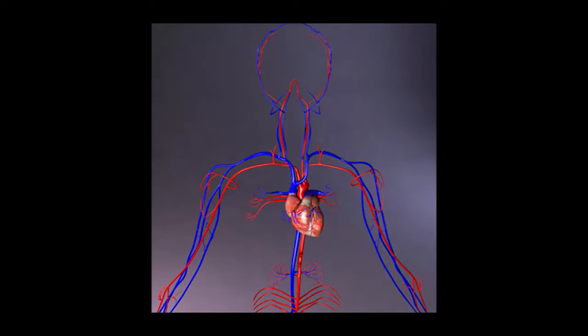There are 3 types of blood vessels: arteries, veins, and capillaries. Arteries are large blood vessels which carry the oxygenated blood we just described throughout the body. The aorta is the largest artery in our body. It carries the oxygenated blood directly from our left ventricle. All other arteries come out from the aorta.